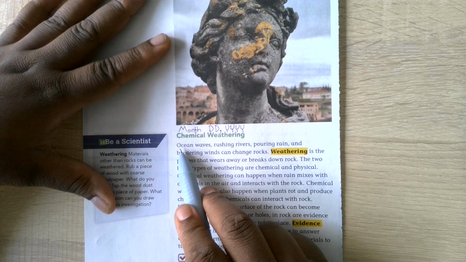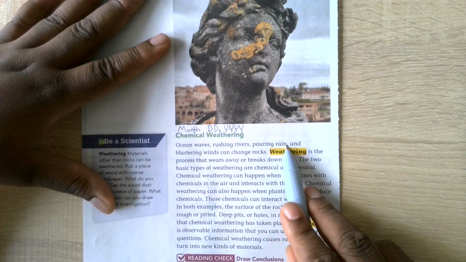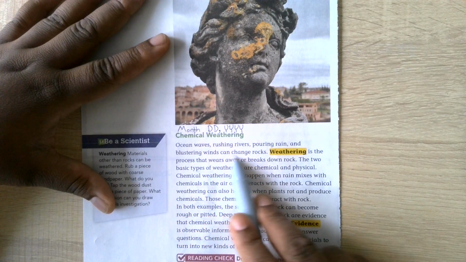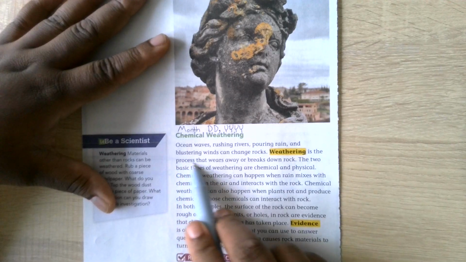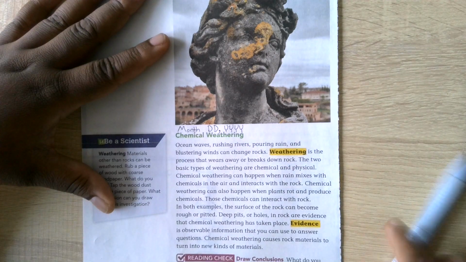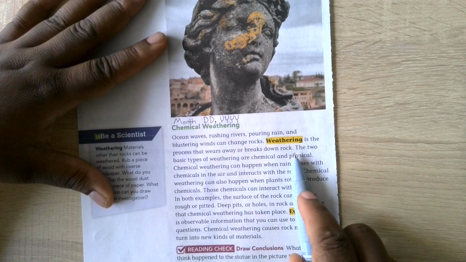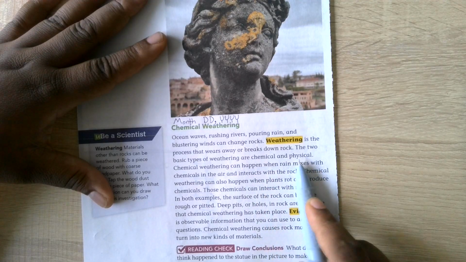Let's read now. Ocean waves, rushing rivers, pouring rain, and blustering winds can change rocks. Weathering is the process that wears away or breaks down rock. The two basic types of weathering are chemical and physical.